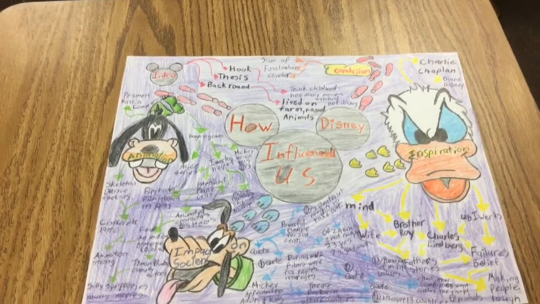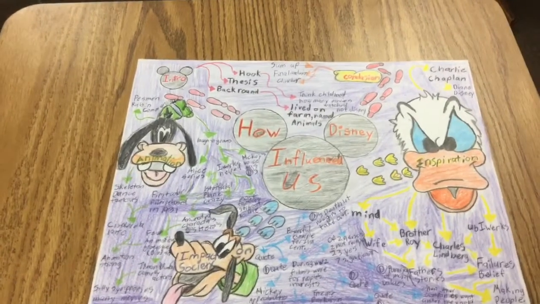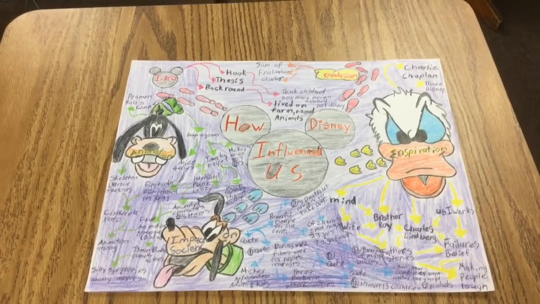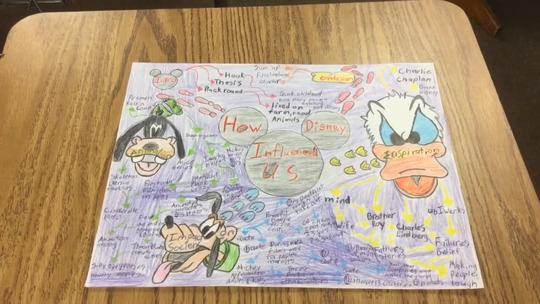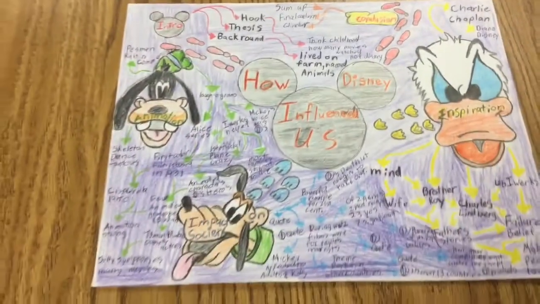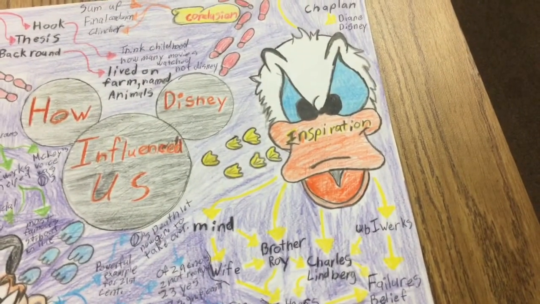One of the next steps in the process is to create a mind map. This happens when you've done most of your research, and it's a way to start visually organizing your information into your subtopics. You can see here that Kyle's speech on Disney has been divided into his introduction, his conclusion, and then the 3 subtopics: Disney's animation, its impact on society, and his inspiration.